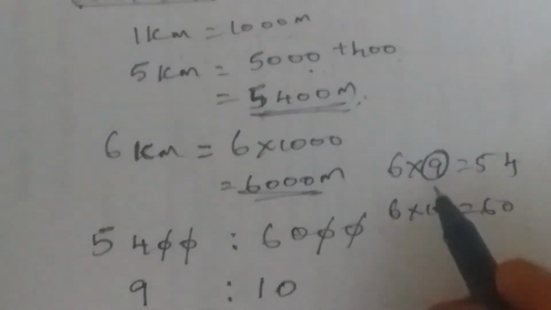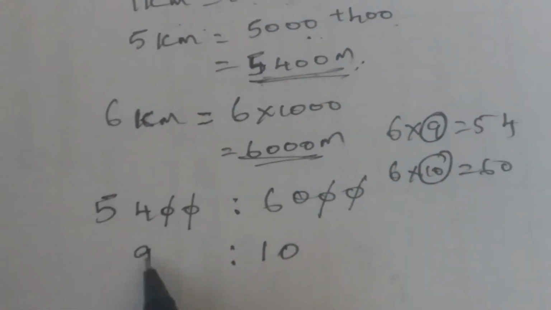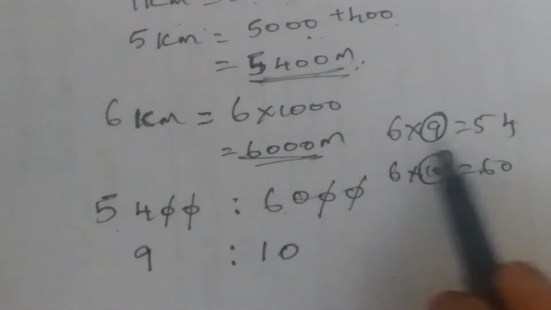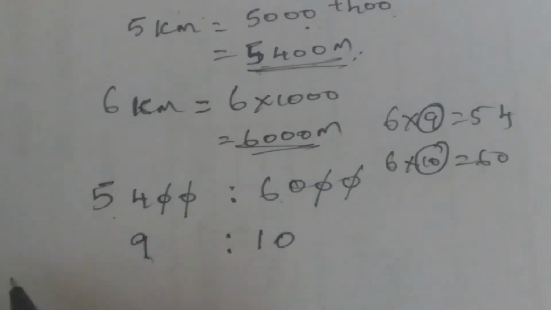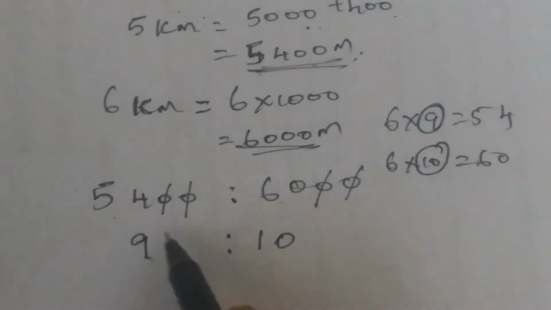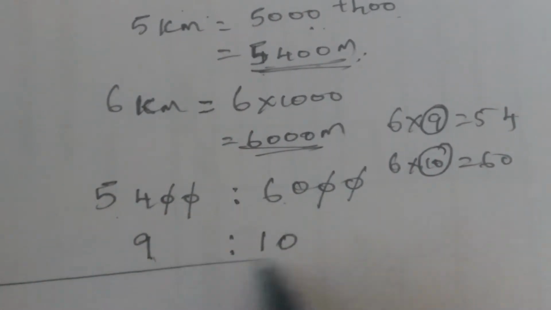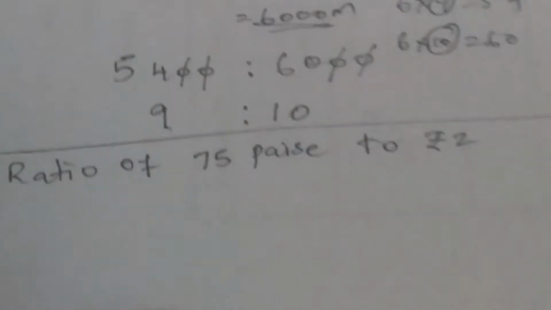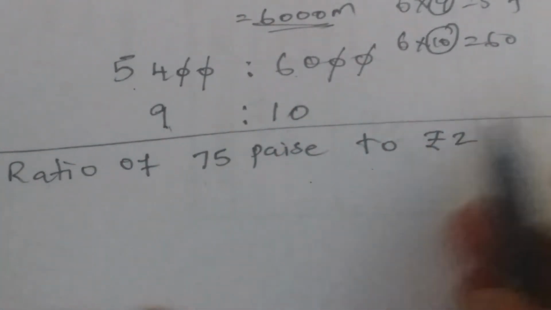So which is the answer for us? This quotient is 10. Both are divisible by 6 tables. So 6 nines are 54, 9 is the answer. 6 tens are 60, 10. And 9 and 10, they don't have a common factor. So it is in simplest form. We cannot cancel further. Okay, so that's all. Sum is over. Okay, the next one, ratio of 75 pies to rupees 2.